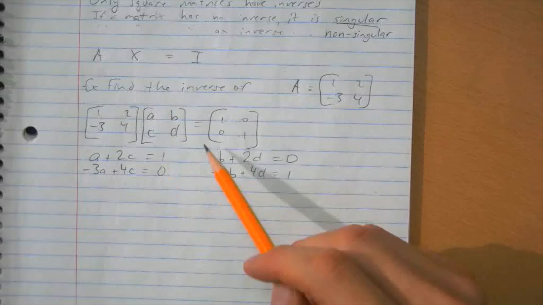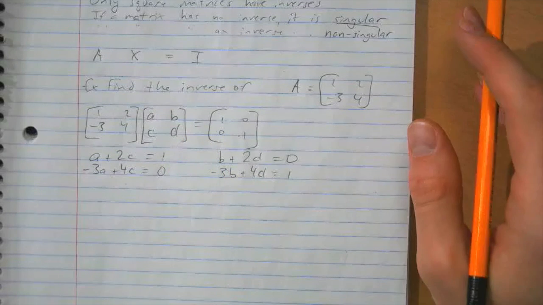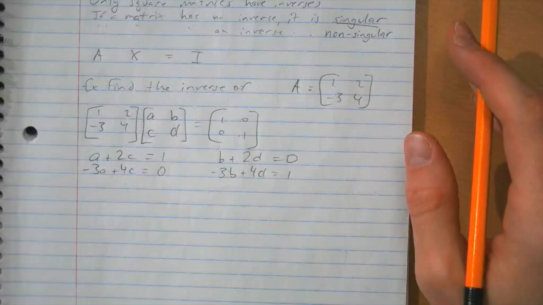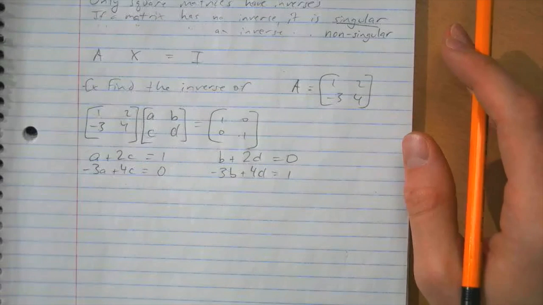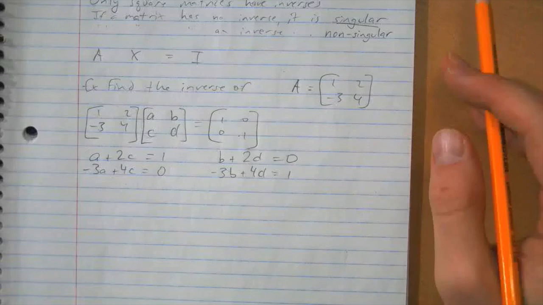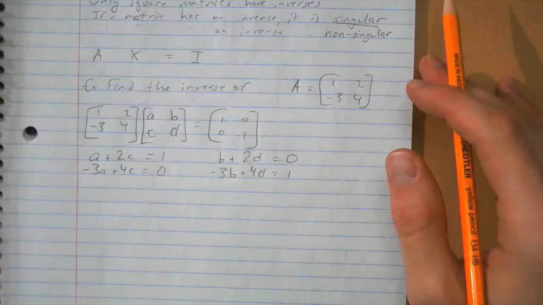If you had a 3 by 3 matrix you're finding the inverse of, then you're solving a system that has 3 equations with 3 variables apiece. So you'd have 9 equations, so 3 systems of 3 equations each. For a 4 by 4, you'd have 16 equations to deal with.